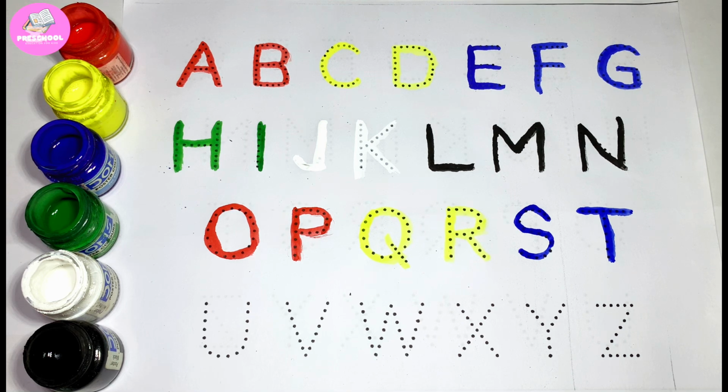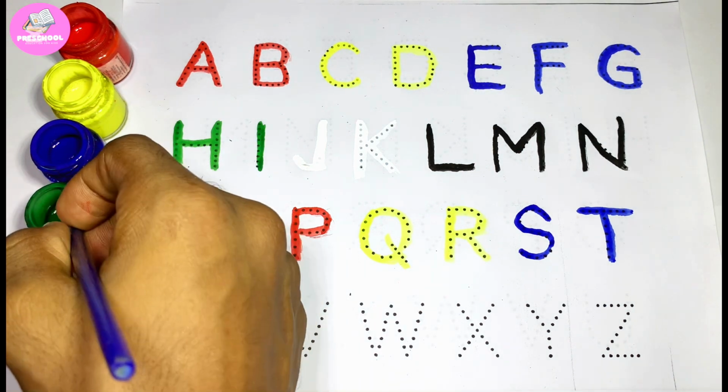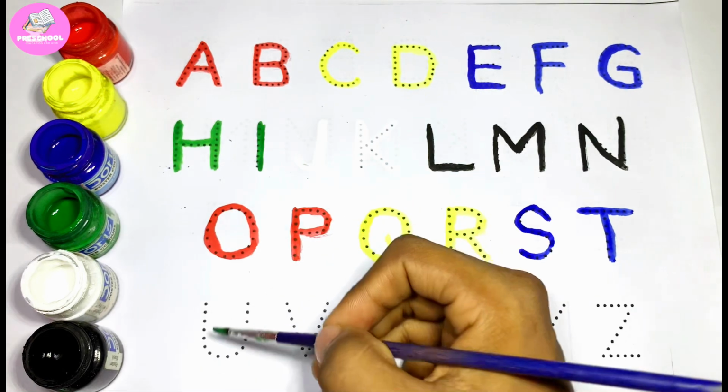Kids, now draw U. U for umbrella, U for uncle. The alphabets of U, and use green color.